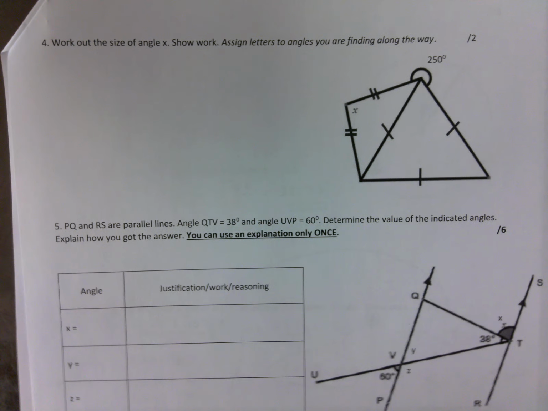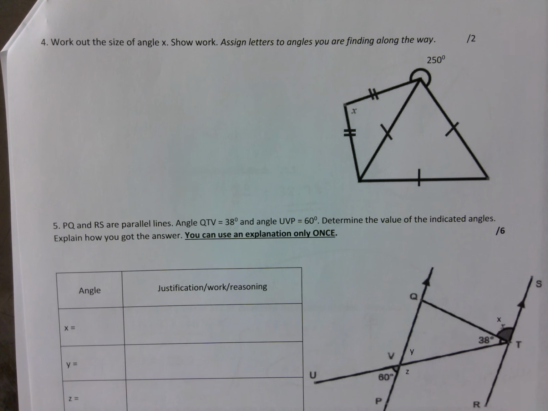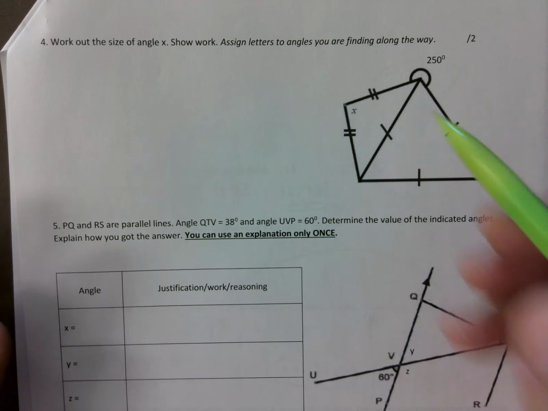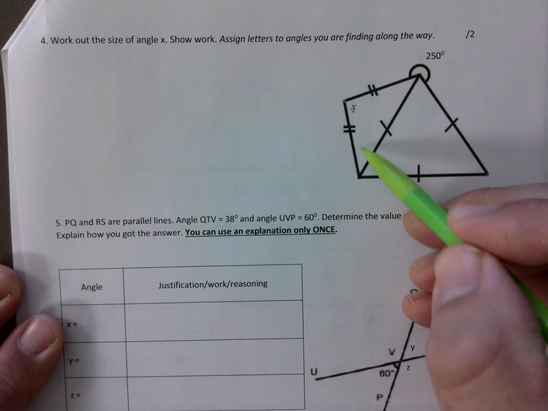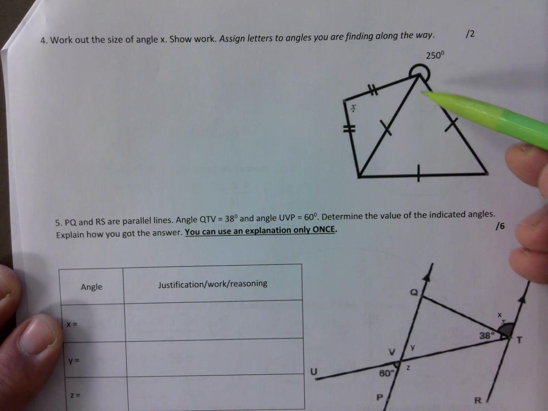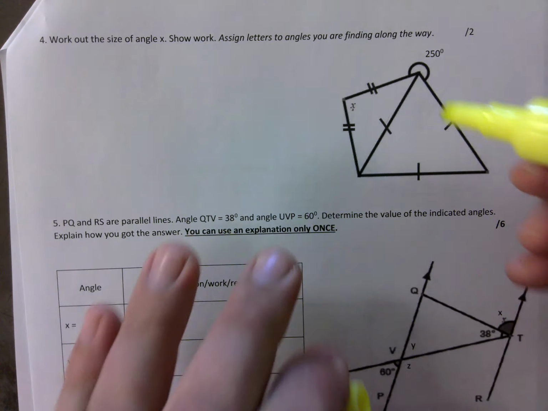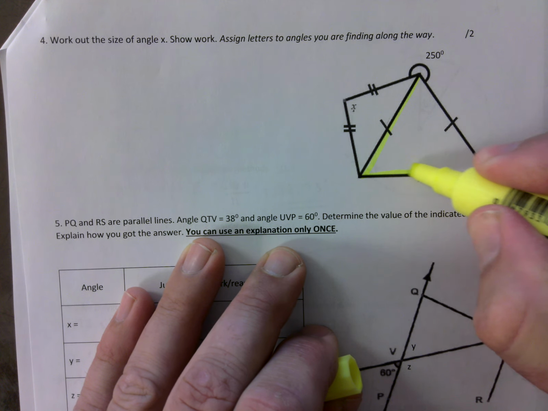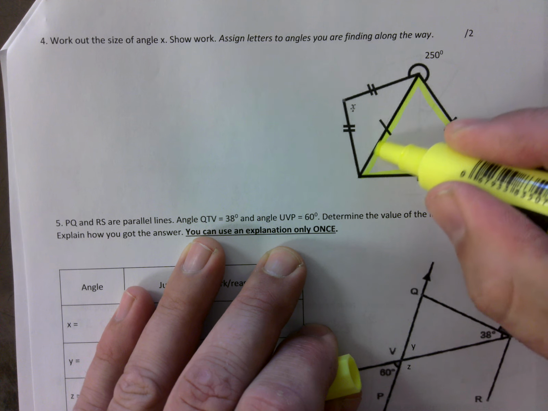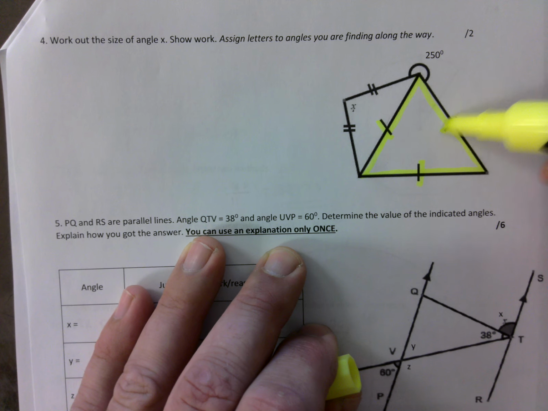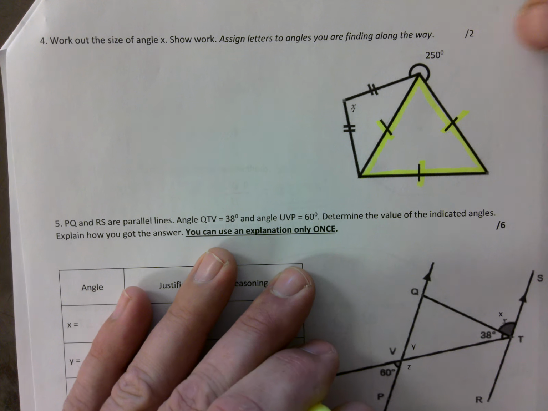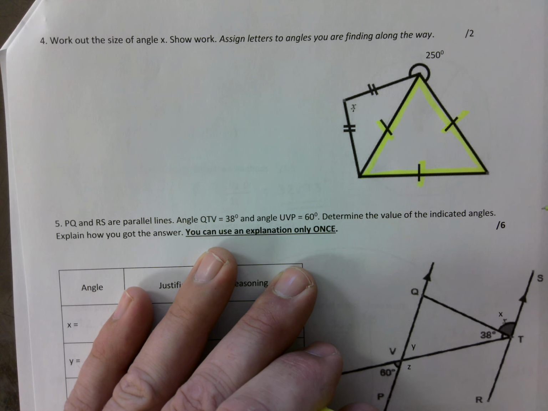Never happens. All right. Work out the size of angle X. Assign letters to angles you're finding along the way. All right. So X is right here. We have nothing here going on, no numbers whatsoever. But what do we know about this triangle here? I don't know if you see those markings, equilateral, what do we know about all angles? They're all equal. It's always 60.